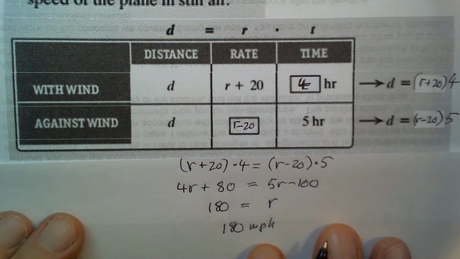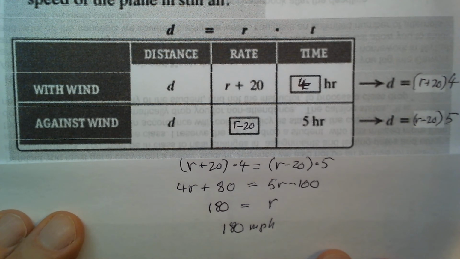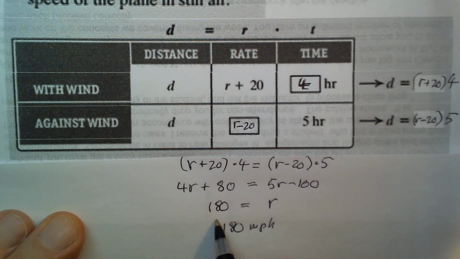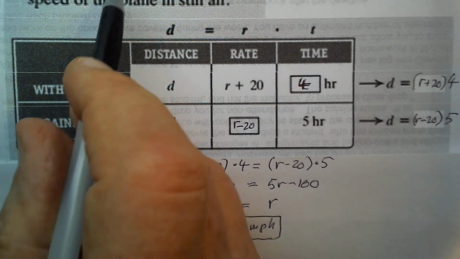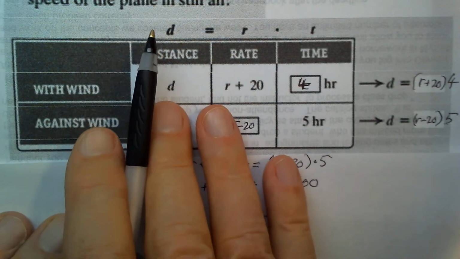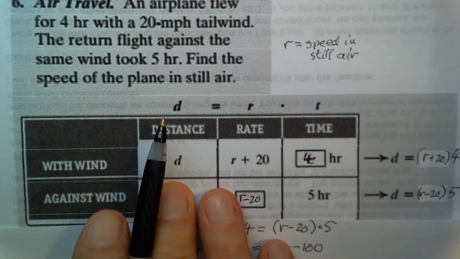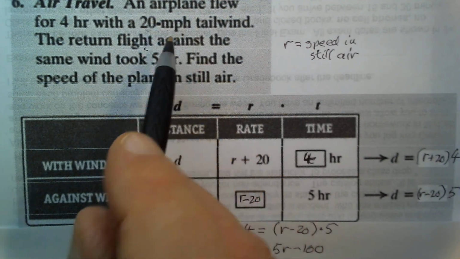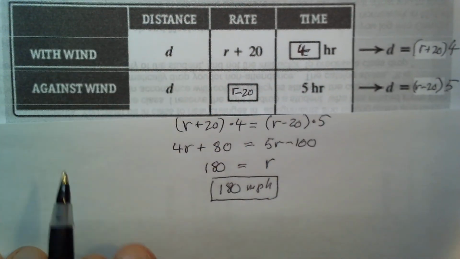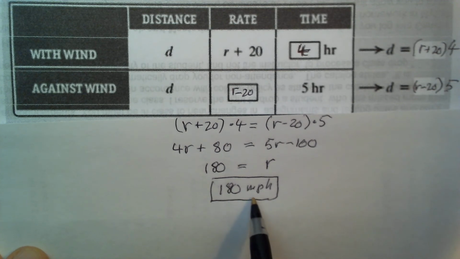And even though it was not stated specifically what the units of the airplane's rate are, miles per hour is implied because we are told that the wind speed, the tailwind, is 20 miles per hour. So everything is in miles per hour. And so our final answer for the speed of the airplane in still air is 180 miles per hour.